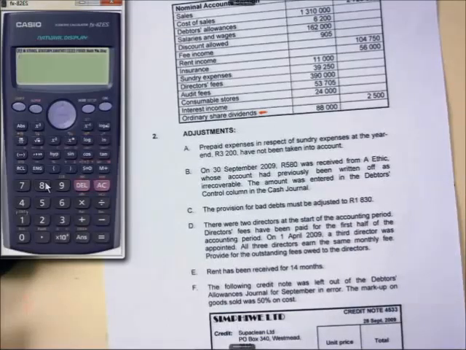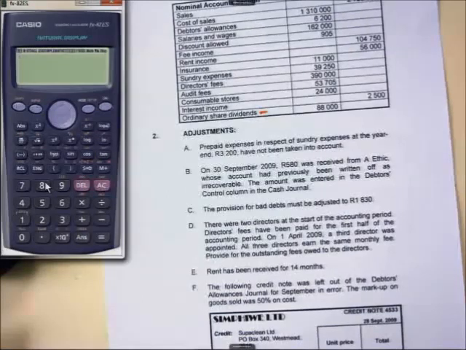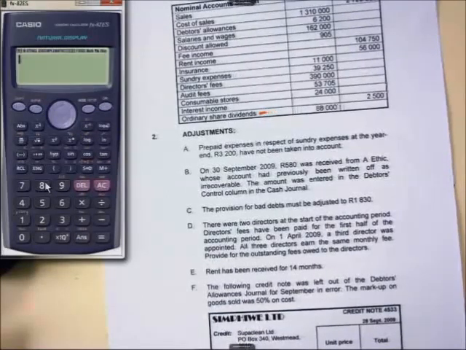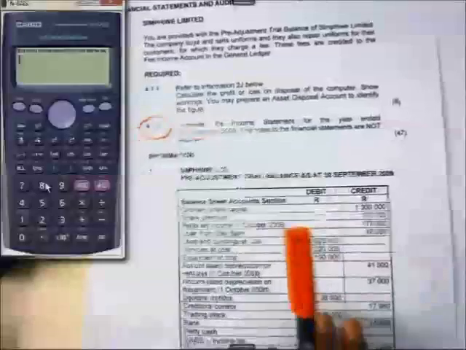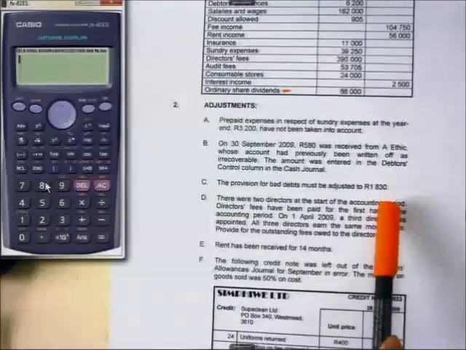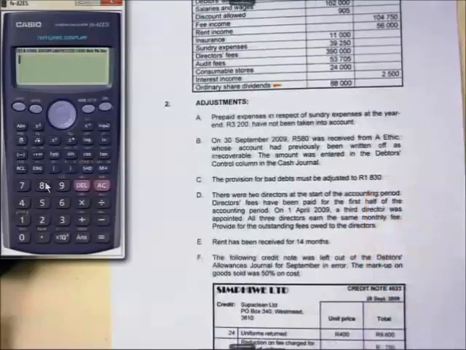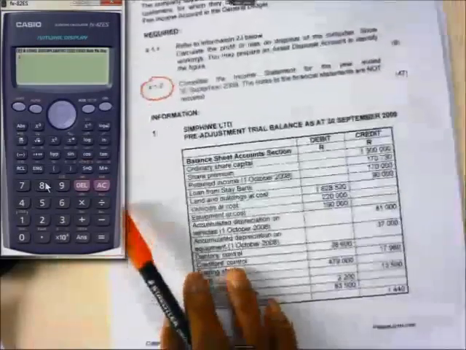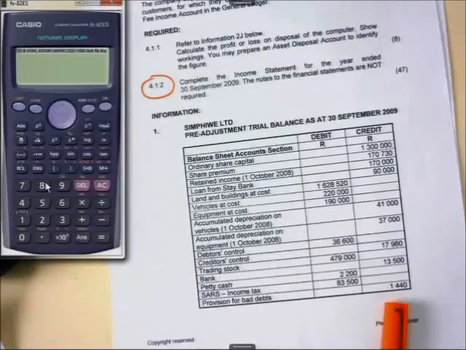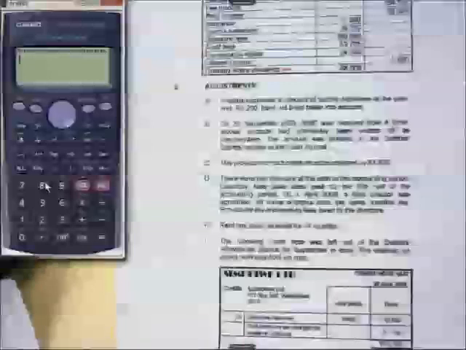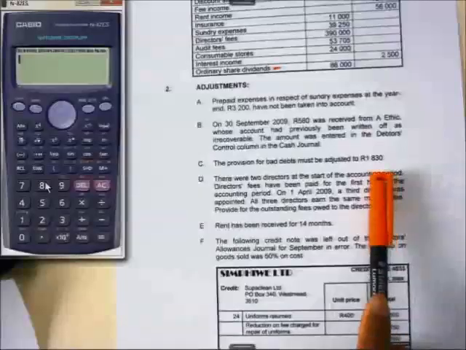In the previous activity, we had to calculate it using 5%. In this case, it's given to us. The provision for bad debts must be adjusted to 1,830. So it means we'll compare. Remember we said if it's adjusted to something, it's adjusted to 1,830, then we compare it with the given figure. If you check there, it's 1,440.